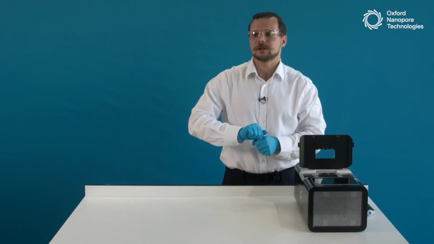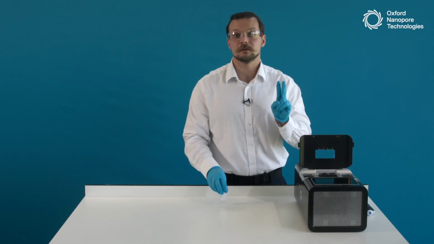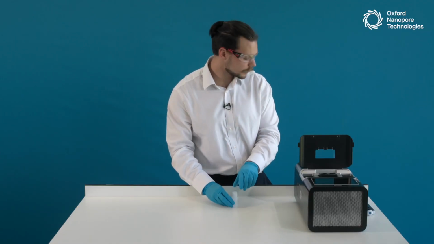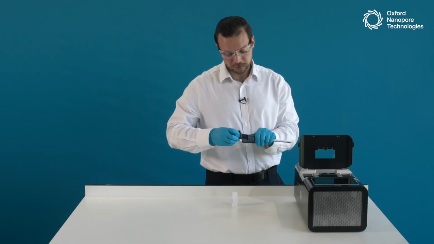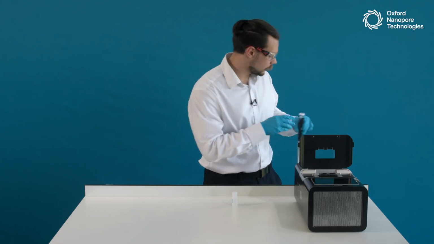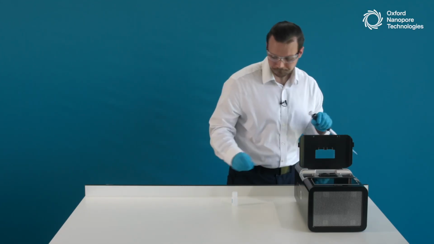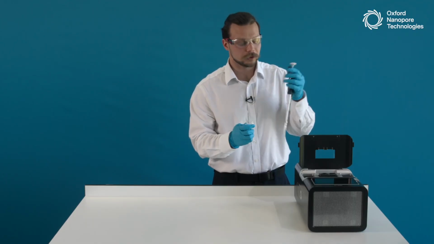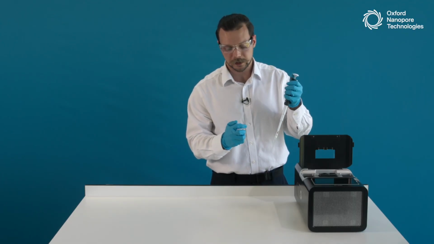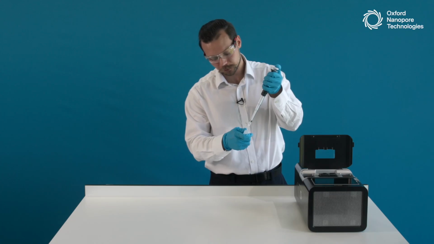Priming of a PromethION flow cell happens in two simple steps, 2 times 500 microliters, which I will do now. So I will set my pipette to 500 microliters and will do the first priming step. I will use my priming mix, which normally would be flow cell flush and flow cell tether mixed together as described in the library preparation protocol.